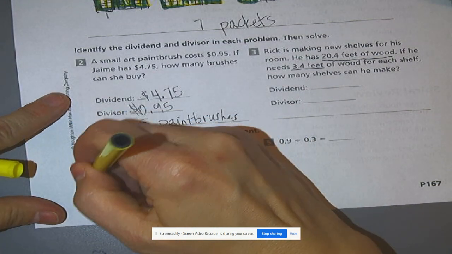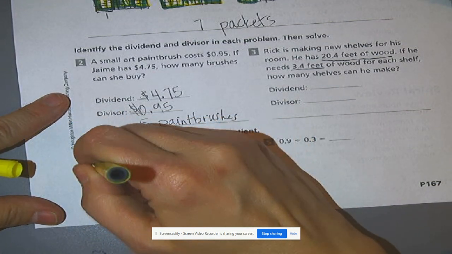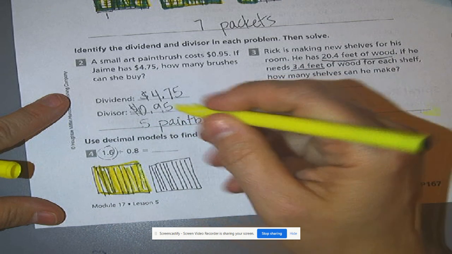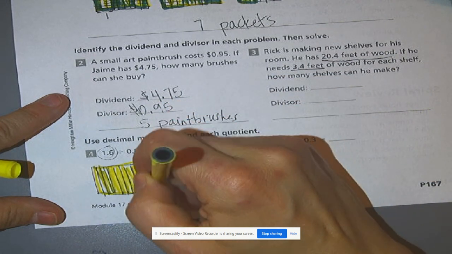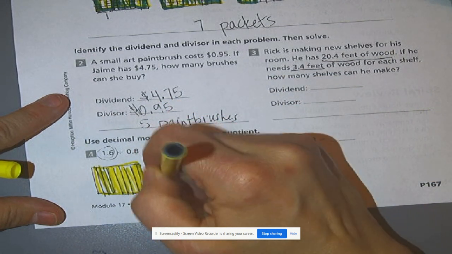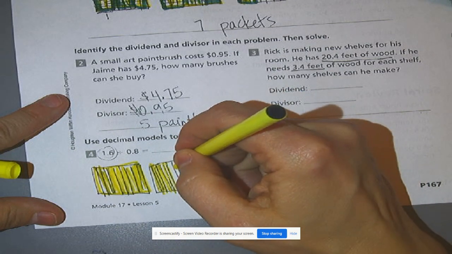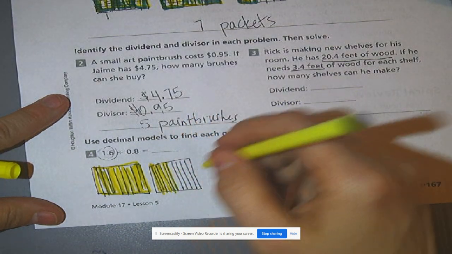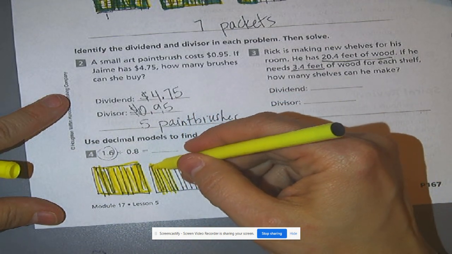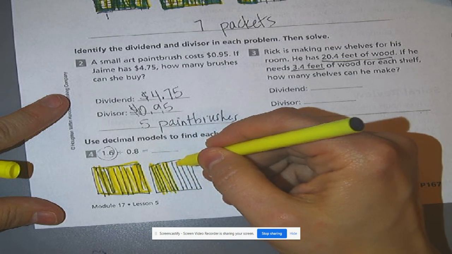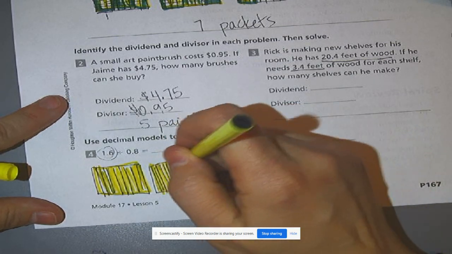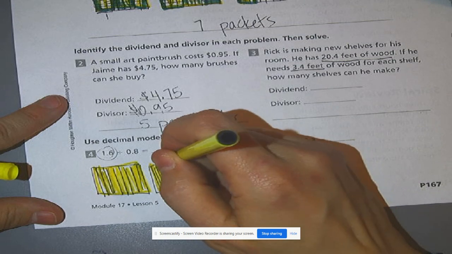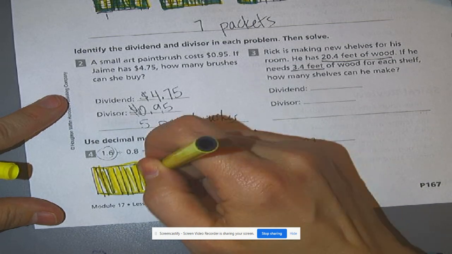Okay, so 1 whole and 6/10. So 1, 2, 3, 4, 5, 6. I think I've got one too many. 1, 2, 3, 4, 5, 6, 7, 8, 9, 10. 1, 2, 3, 4. So 6/10 right there.